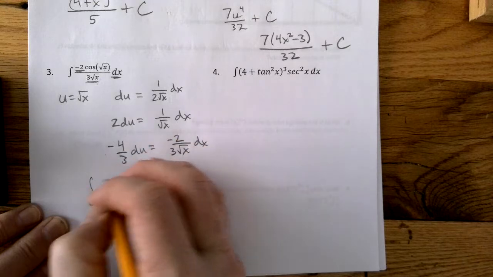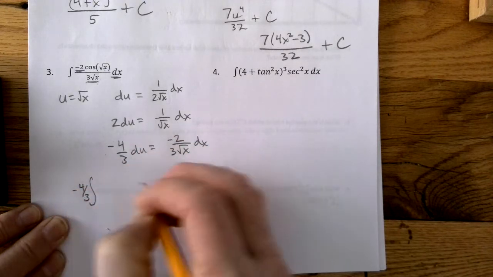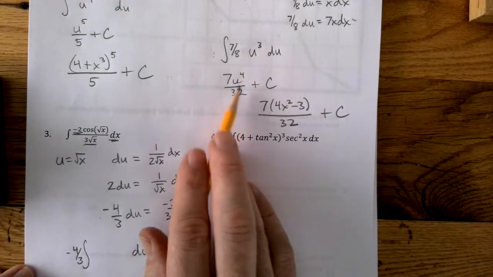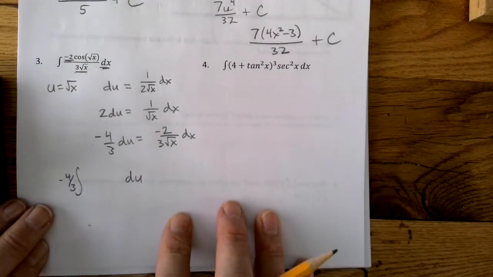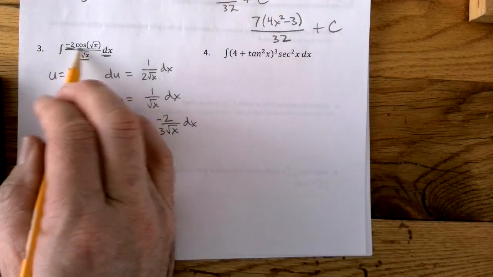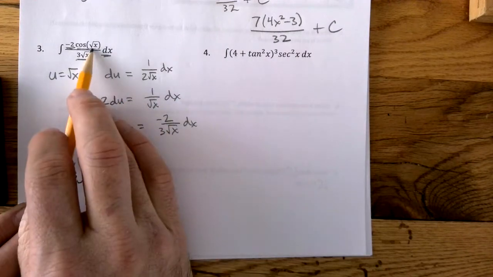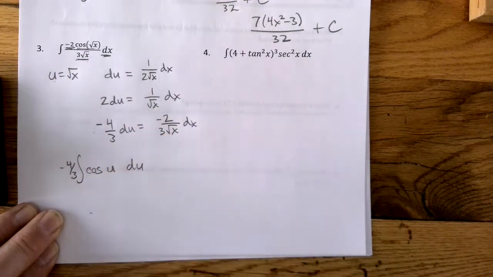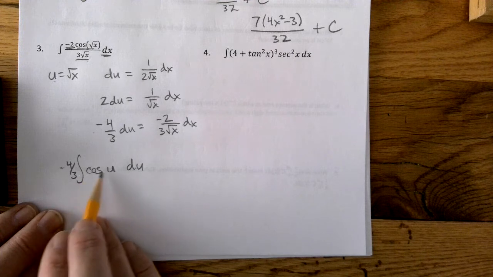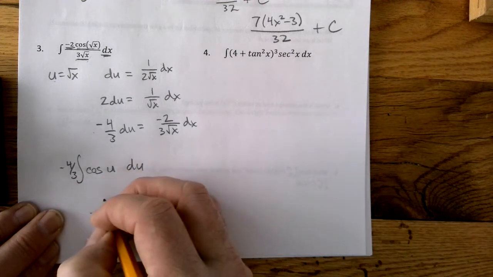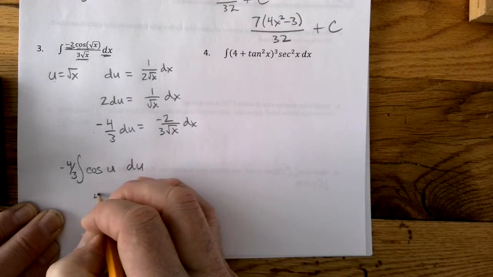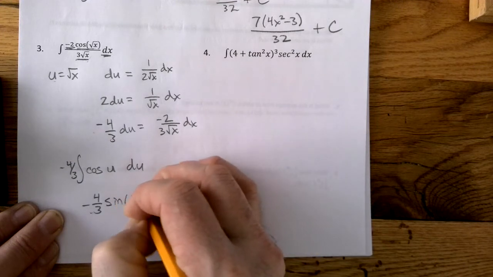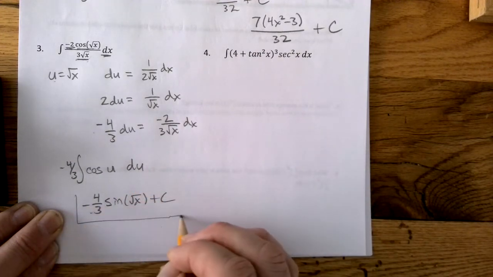So I can replace all of this with negative 4/3 du. Notice I wrote the negative 4/3 out front. You don't have to write it on the inside every time. You could just slip it outside if you want. It's just a multiplier. What's left over? I have cosine, but not of the root of x. I have cosine of u, because the root of x is what goes in for u. Now we just need the antiderivative of cosine. The antiderivative of cosine is sine. So we have negative 4/3 sine of u. u is the root of x, plus a constant. That's my antiderivative.